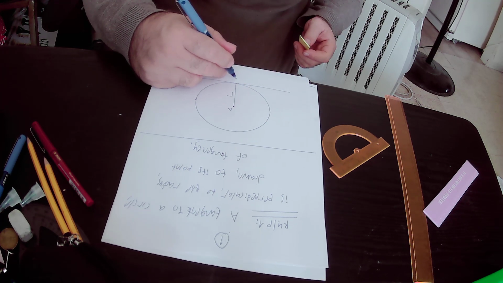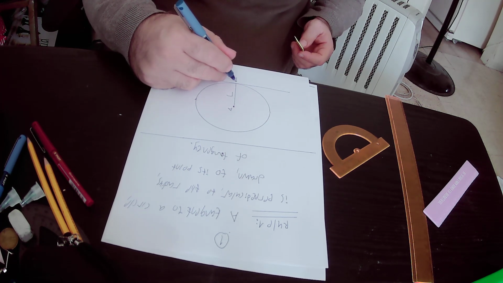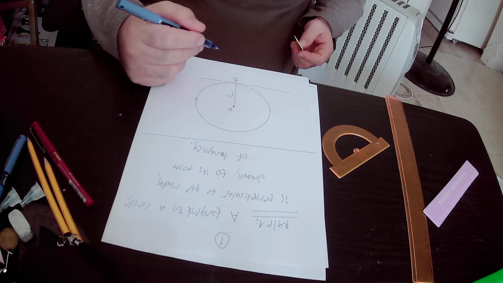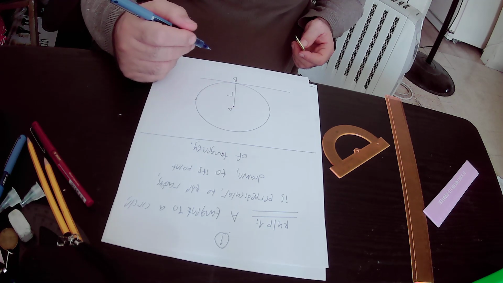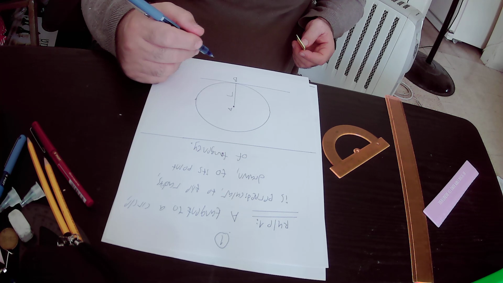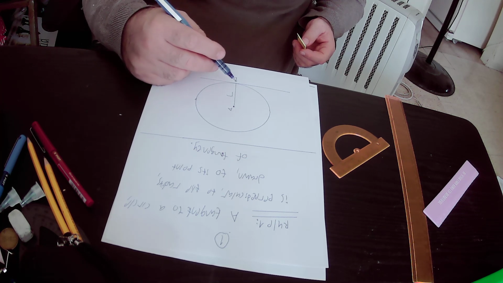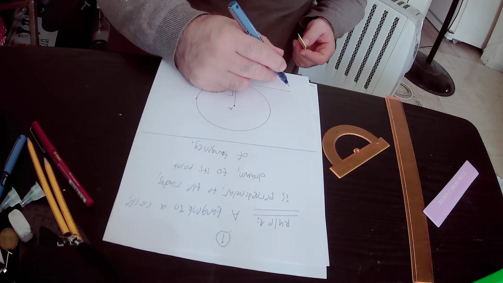Let's define this point B, and we will define the tangent as CD.